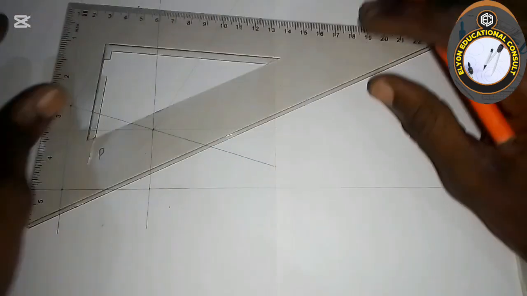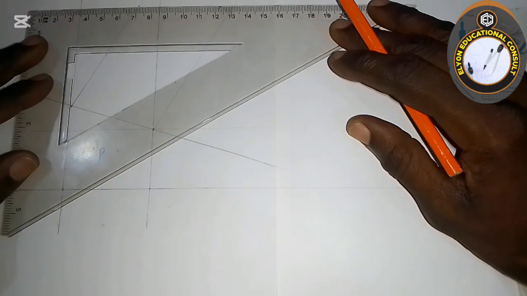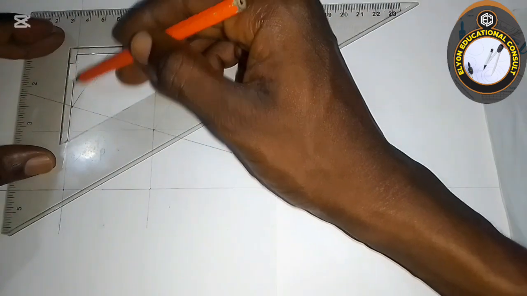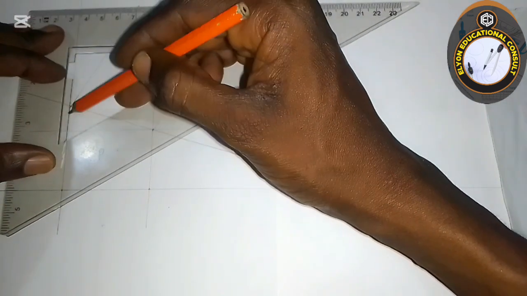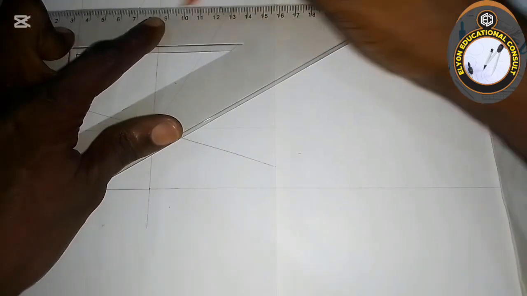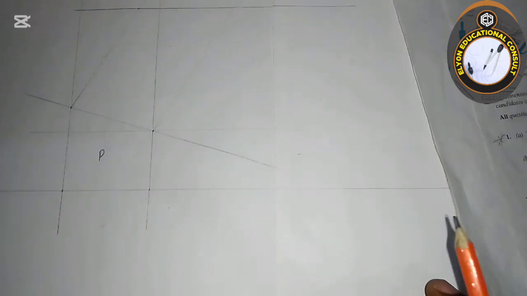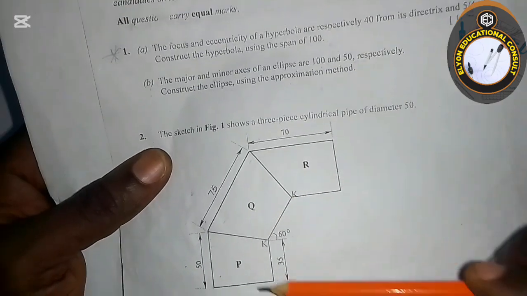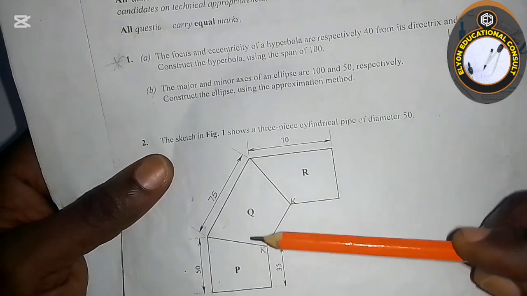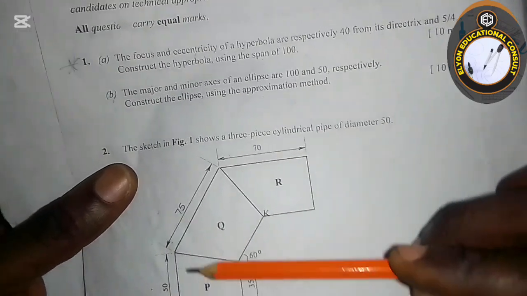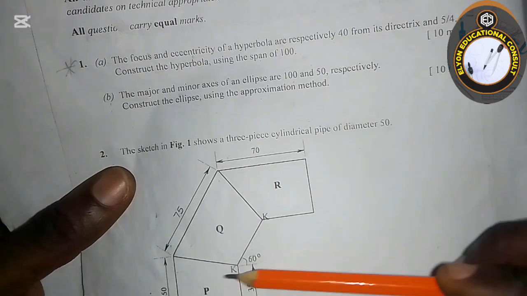I'm going to fix it this way. Make sure your lines are perpendicular by always checking the line against the inner side of the set square to produce the line. So I'll produce this line this way, a thin line, like I said. So you have that now. From this point here, we are just replicating what we have here, but there are some technicalities involved. You can't just draw them, you have to follow precisely the dimensions given.